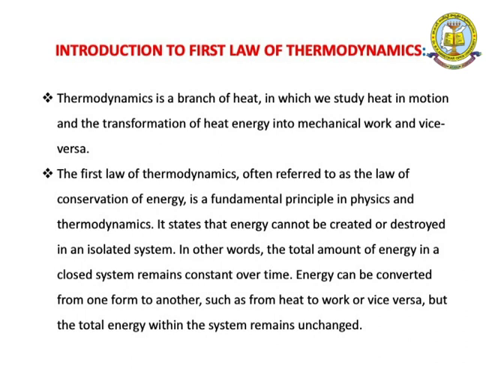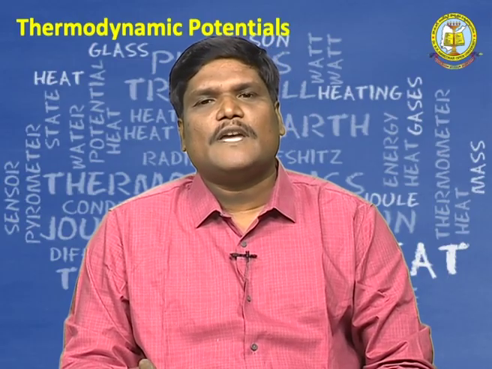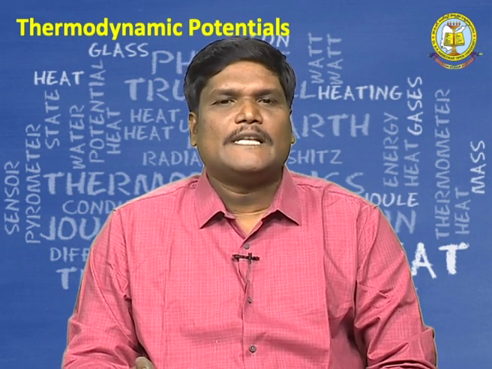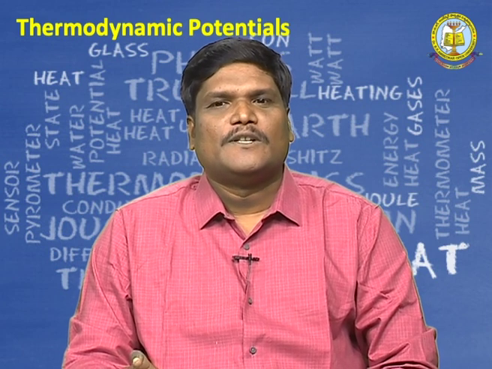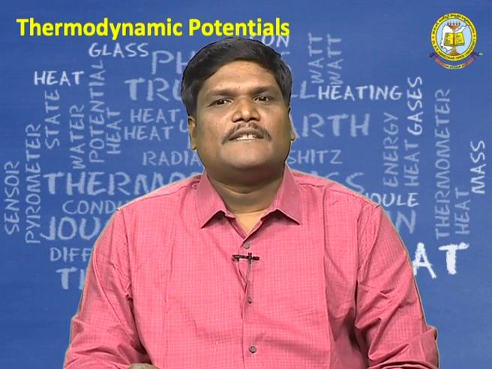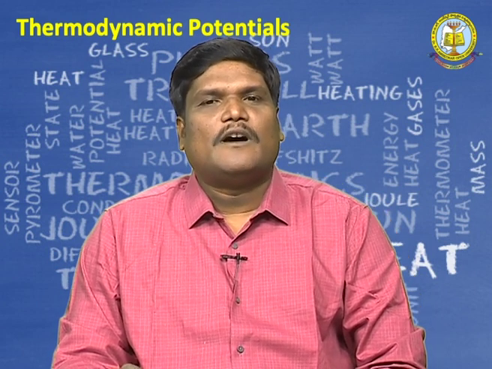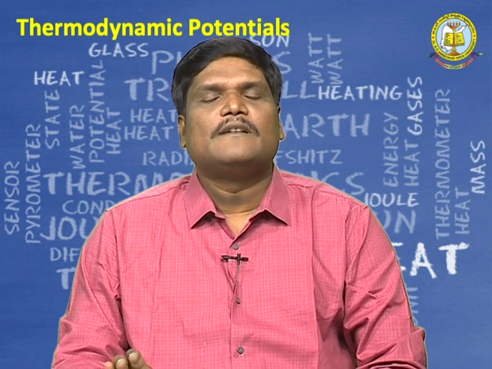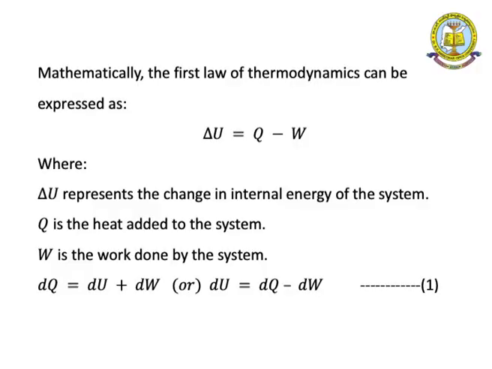Let us discuss the first law of thermodynamics, which is referred to as the law of conservation of energy. It is a fundamental principle in physics and thermodynamics, and it states that energy cannot be created nor destroyed in an isolated system. In other words, the total amount of energy in a closed system remains constant. Energy can be converted from one form into another, such as heat to work or vice versa, but the total energy within the system remains unchanged.